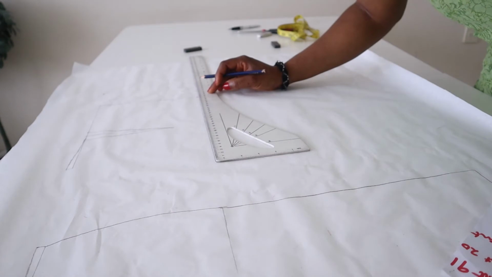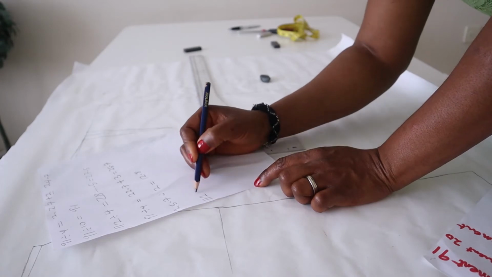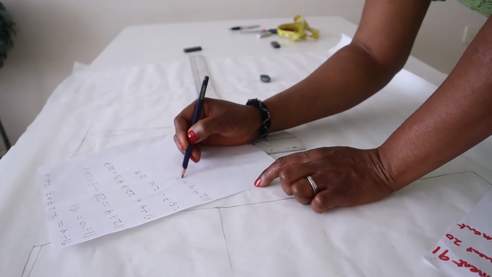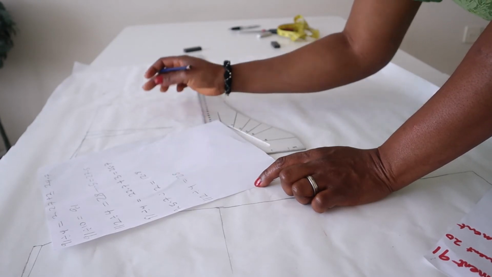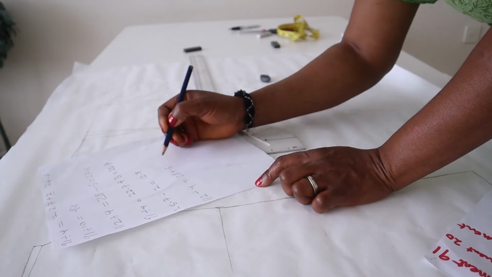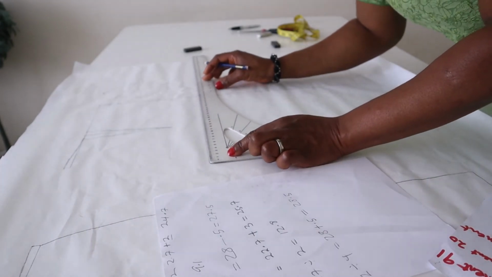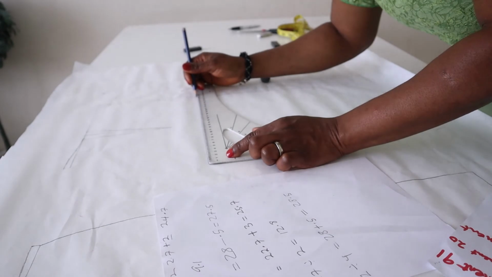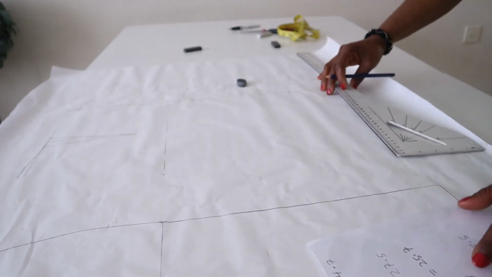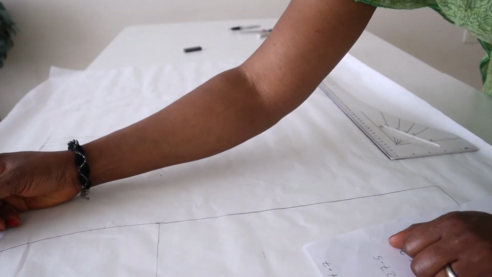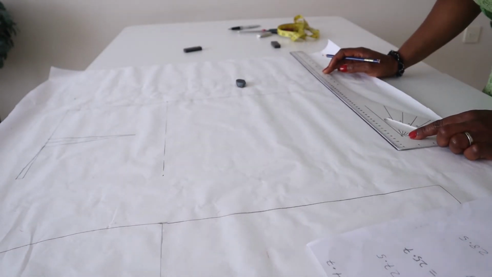Here on the hip height, our hip measurement is 112. We'll divide it by 4, which will give us 28 centimeters. Because this is the back panel, we'll add an extra 0.5 centimeters, which is 28.5. Then on the same line, we will draw 28.5.